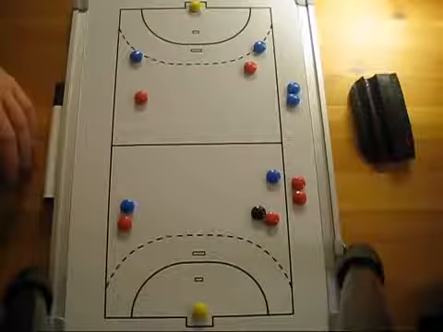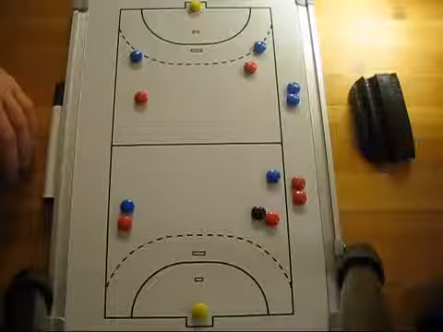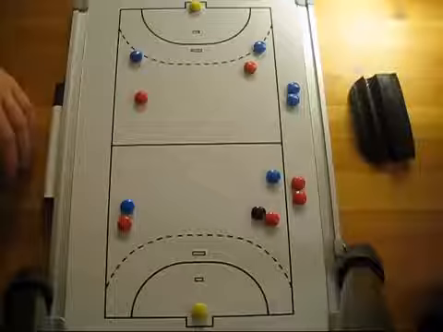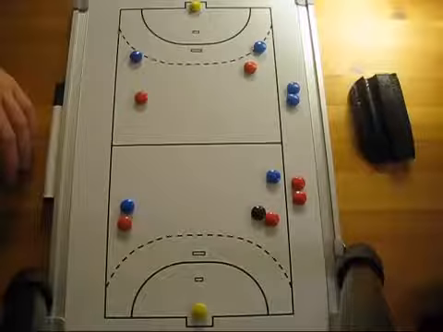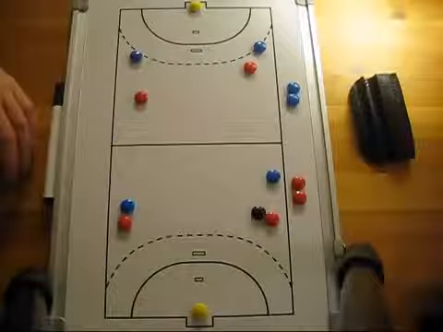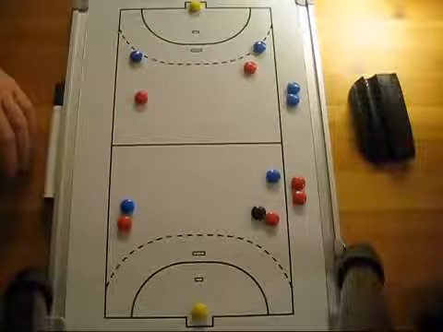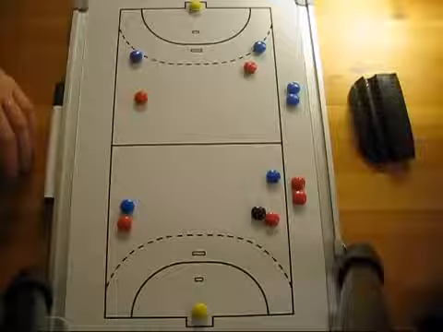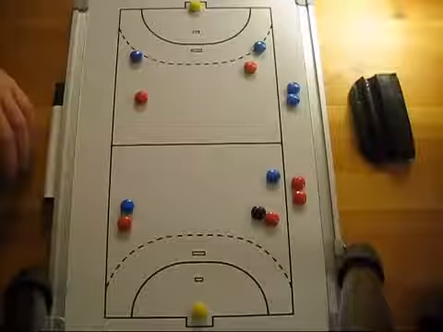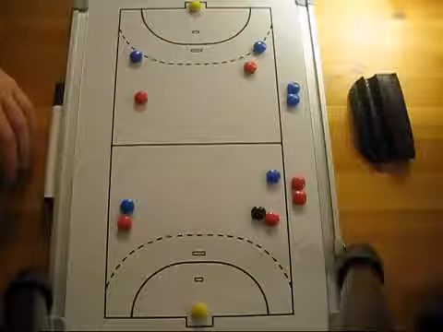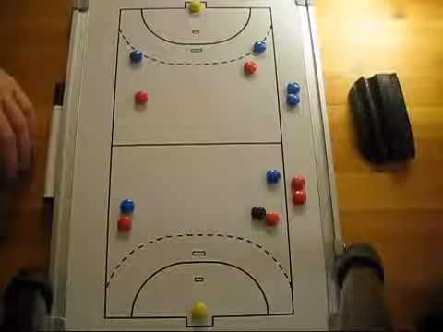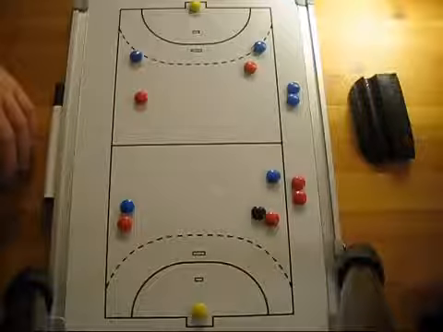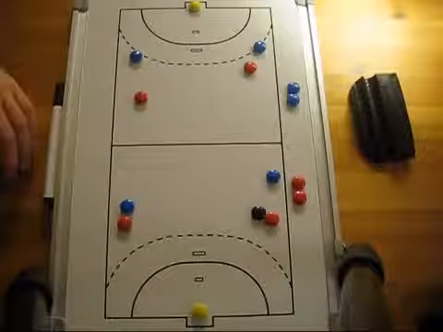This is very important. And as the rotation goes, your players at different moments of the play will be on different positions on the pitch. So it's important for every player to know how to play on every position of the pitch. So this is very, very important. So this is it about this formation.